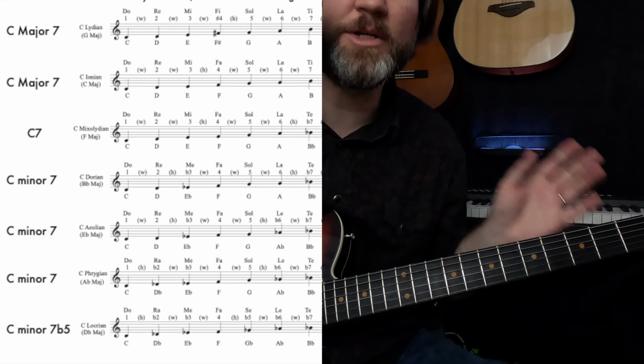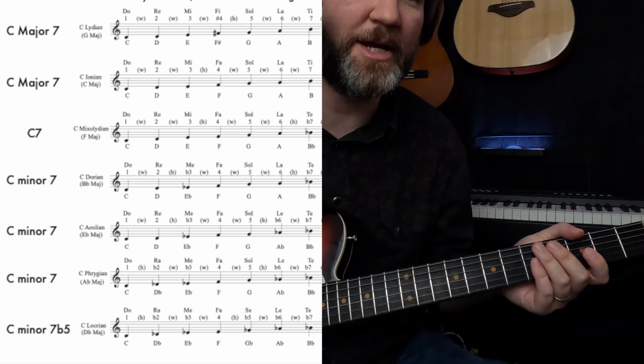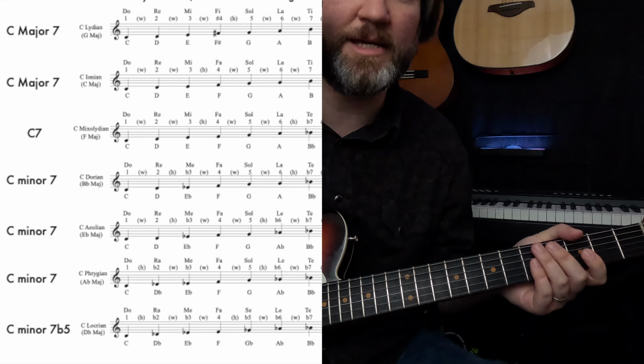So what is a C major scale with an F sharp? Key signature of G major, right? C, D, E, F sharp, G, A, B, C. That's why it's the 4th mode in the key of G. Okay? The next brightest mode is C Ionian, which we've already discussed at length. That's just going to be normal C major. No sharps, no flats. Obviously, the key is C.